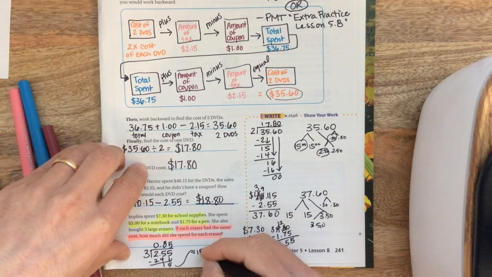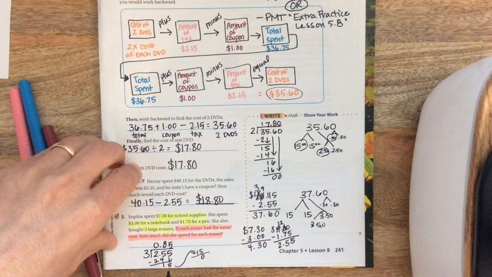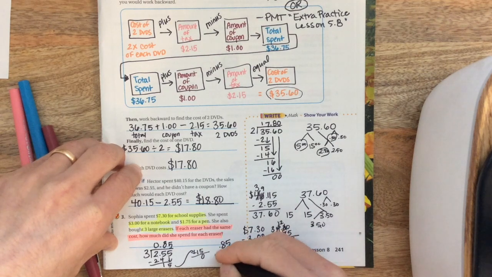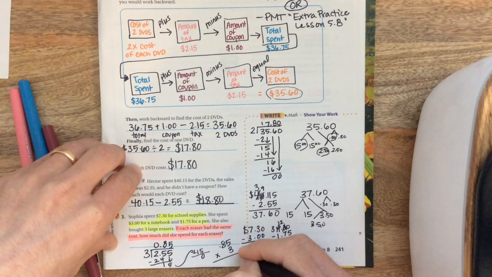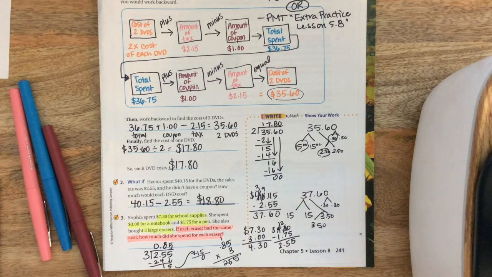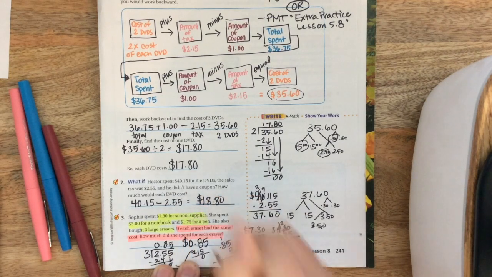I ran out of space. And 0. So it's 85 cents. I can check my work by doing 85 times 3. 3 times 5 is 15. 8 times 3 is 24, plus 1 is 25. That works. Good. All right, so she spent 85 cents on each eraser.